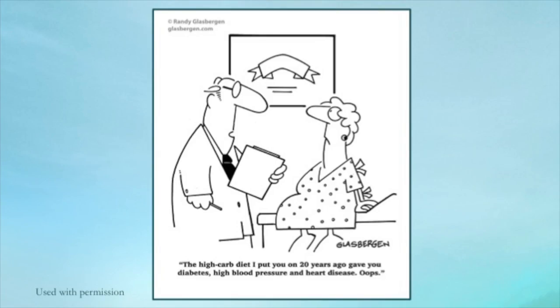So this is what happens. I put you on this high carbohydrate diet 20 years ago and gave you diabetes, high blood pressure, and heart disease. Oops. This is exactly what happened. Our medical professionals thought this was right. This is what they were told. This is what we were told. We thought this was correct, and it wasn't, unfortunately. So, unfortunately, now we're caught into this very bad obesity epidemic.